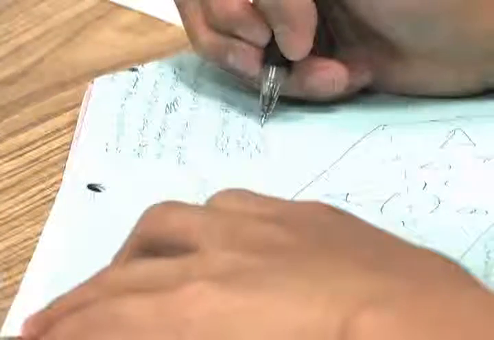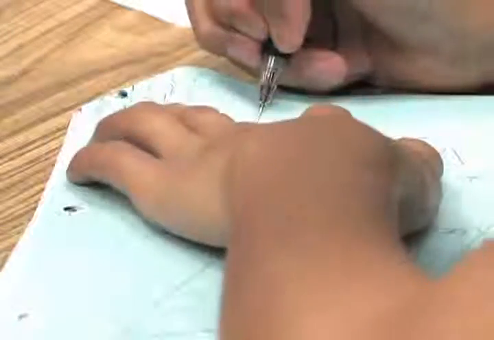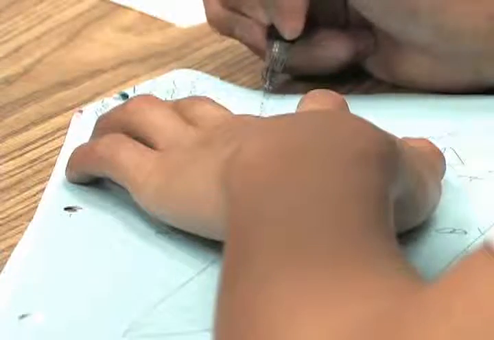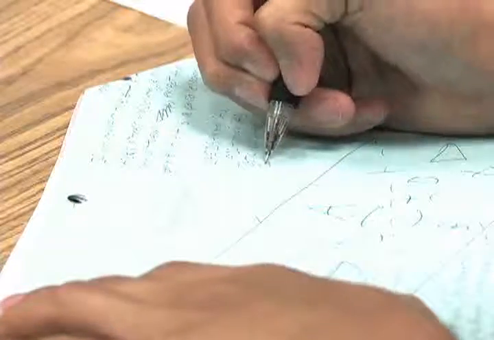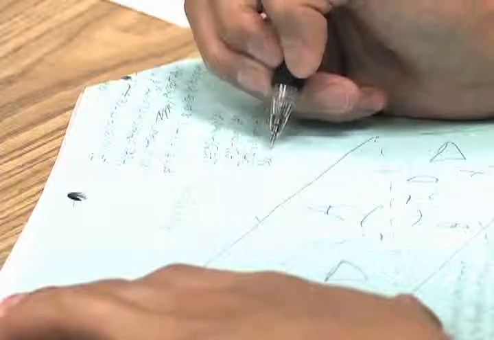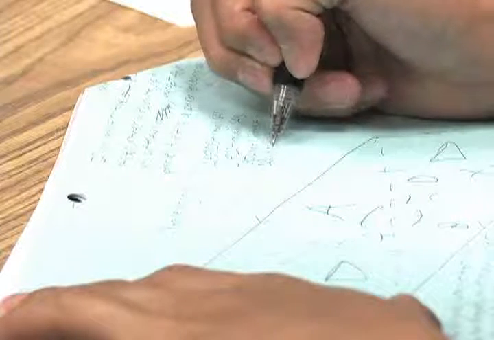Wait, we could say all angles of triangle C are congruent to all angles of triangle D, and all angles of triangle A are congruent to all angles of triangle B. All angles of triangle C are congruent to all angles of triangle D.